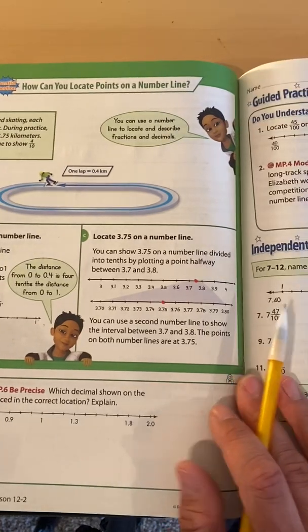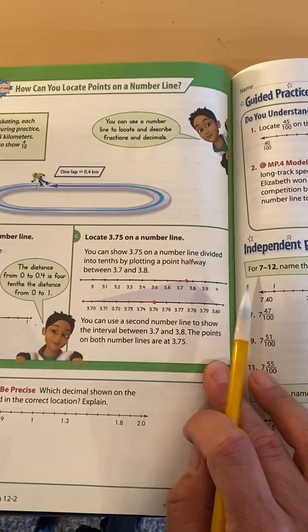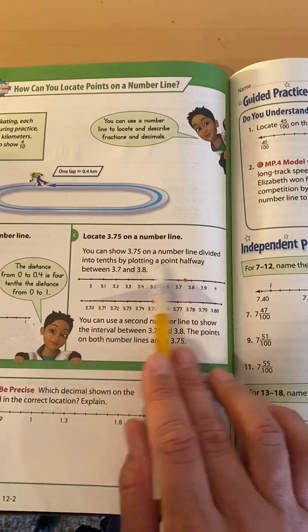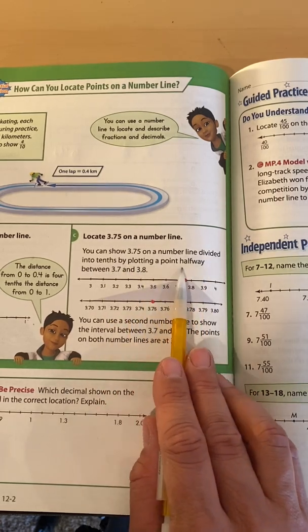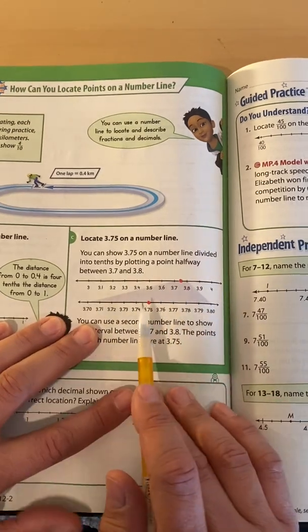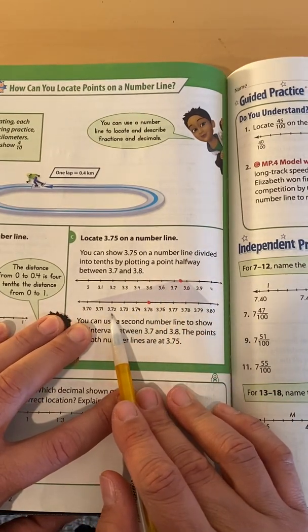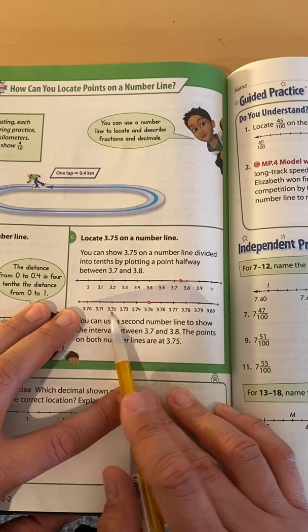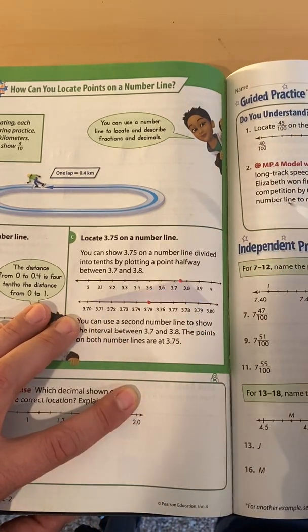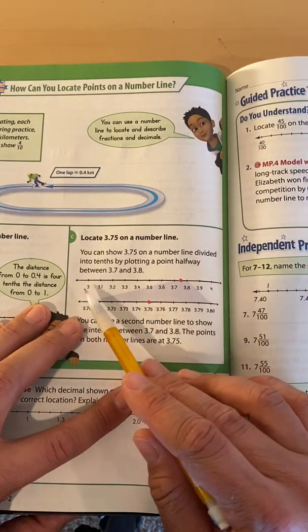So look at how they draw this one. This one's an interesting way of doing it. You can show 3 75/100 on a number line divided into tenths by plotting a point halfway between 3.7 and 3.8. So this looks like a couple... Oh, they're kind of partnering up these things here, I guess. It's two different ways of looking at it.